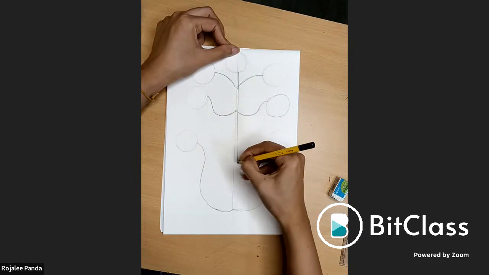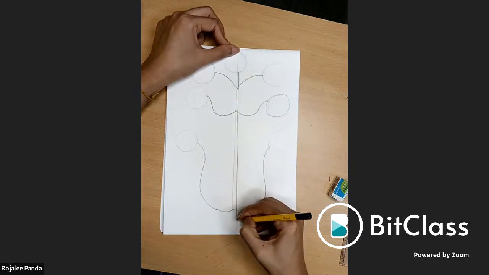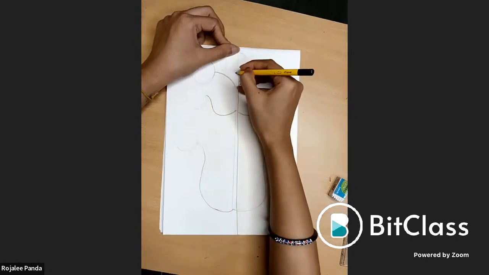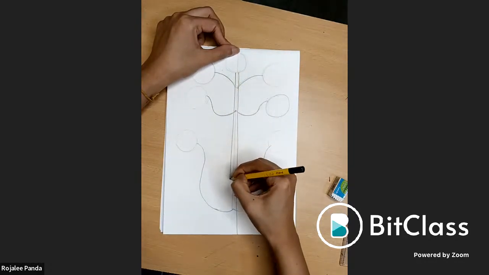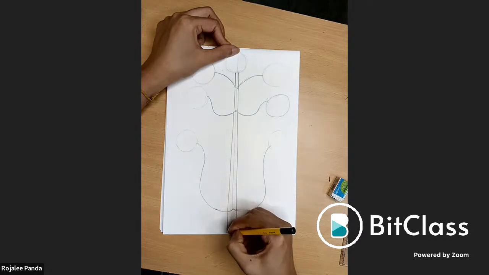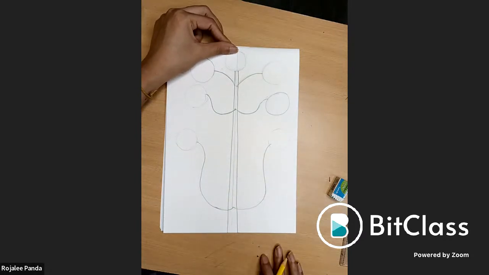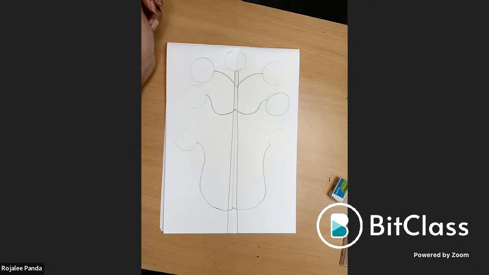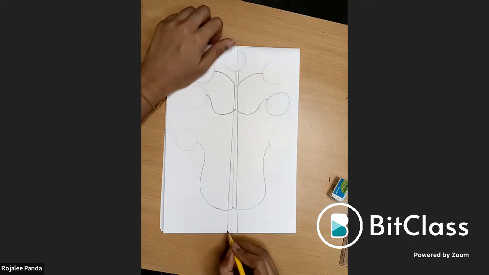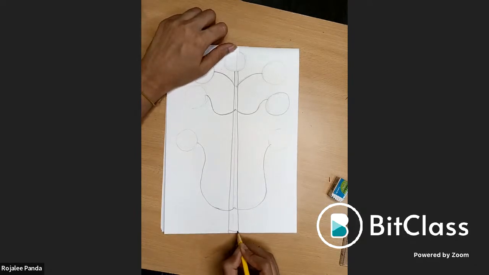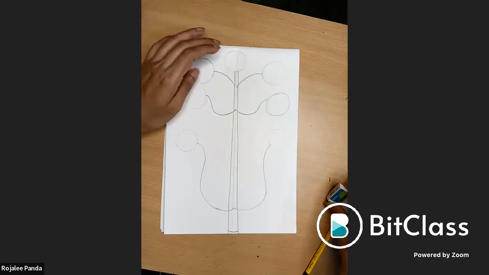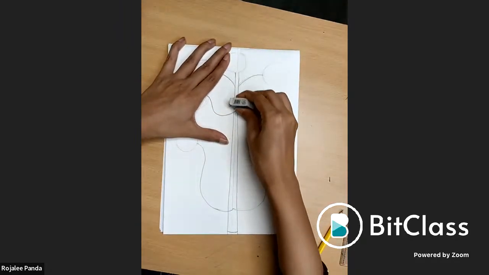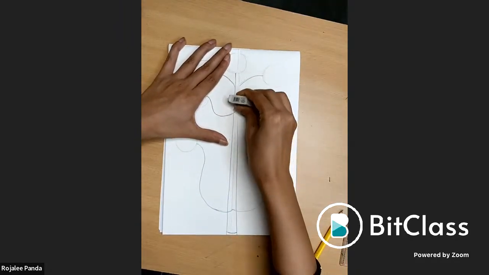Okay, you can see this is going to be thin to thick. At the end here you can close it also like this, and in the middle part you can erase the middle line which we don't want.